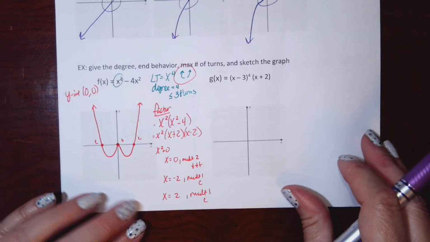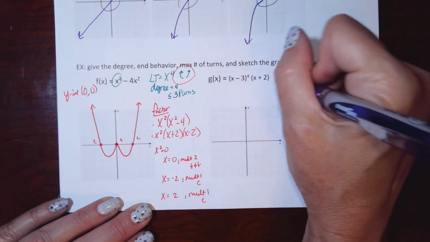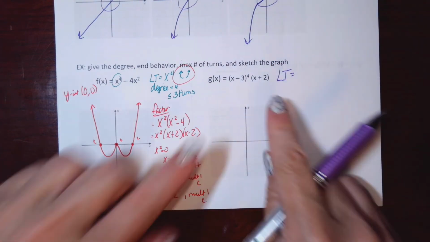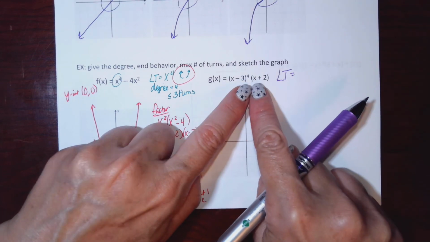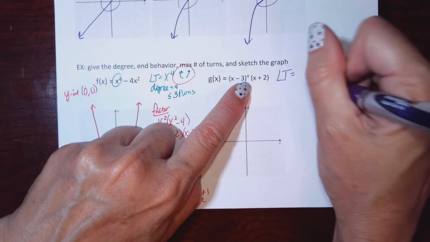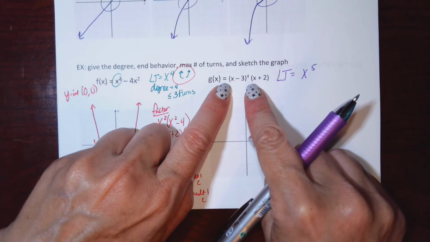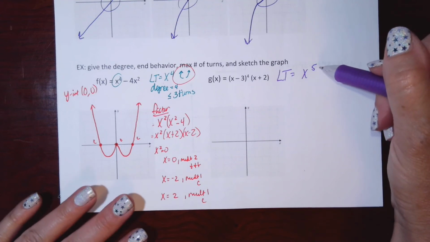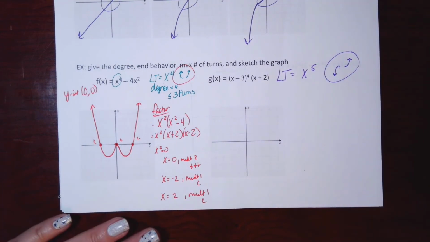Alright, last example. This one's factored for us, which gives us our roots really easy, but we have to do a little work for our leading term. If I think about multiplying this back together, I've got x to the 4th and just x. Add my exponents, that is x to the 5th power. The coefficient is just positive 1. So it's positive and odd, which means I'm going to start low and finish high for my end behavior.